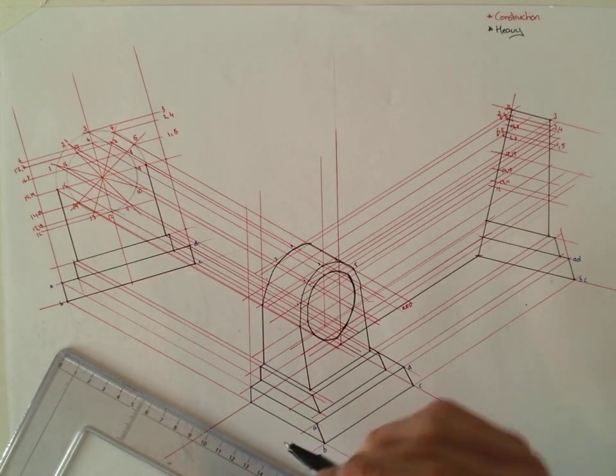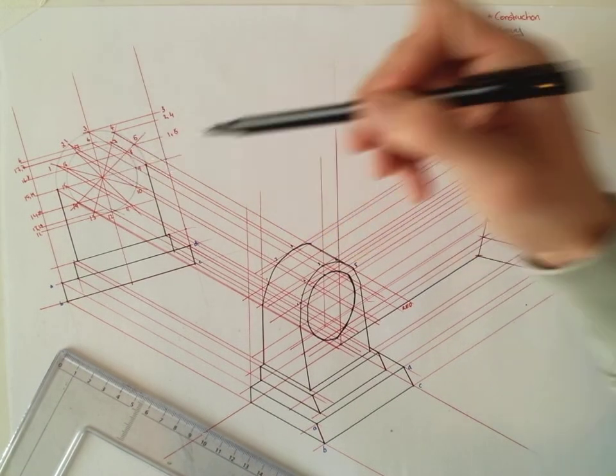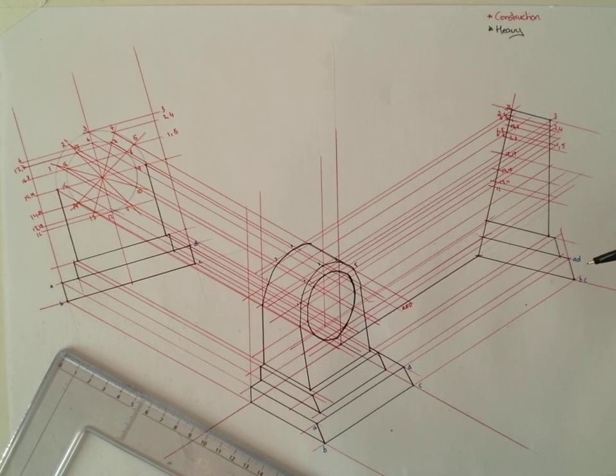Elevation, everything is in heavy that needs to be in heavy, and the end view. Okay. So that's the 2020 DEB exam, pre-examination, question 3, and it's the axonometric. Thanks for watching.